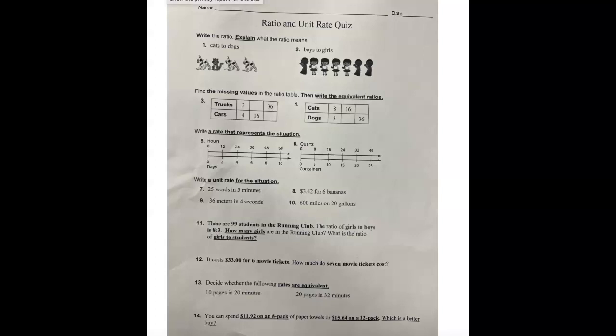Ratio and unit rate quiz. Write the ratio and explain what the ratio means. Number 1, cats to dogs. Now write the ratio and explain what the ratio means.